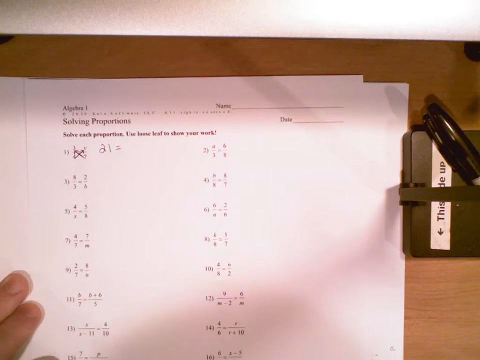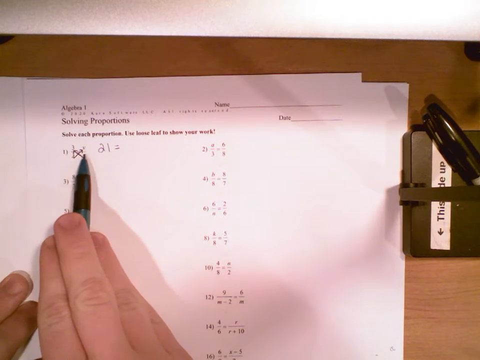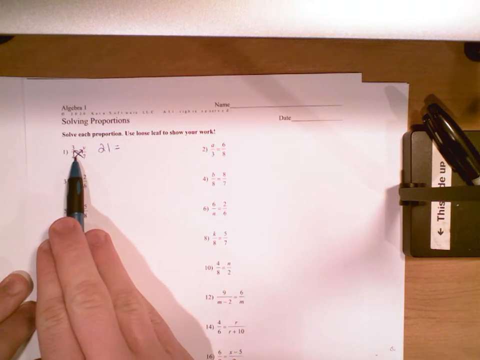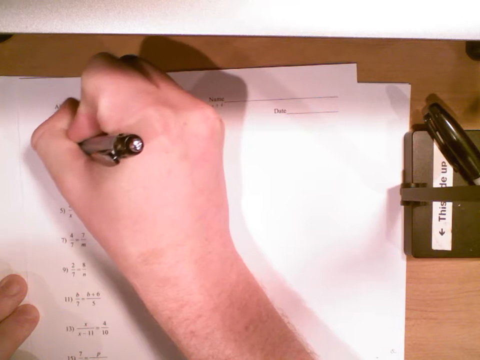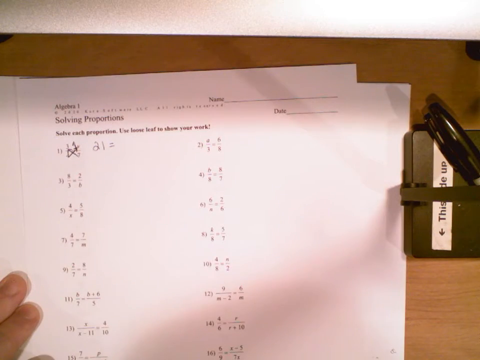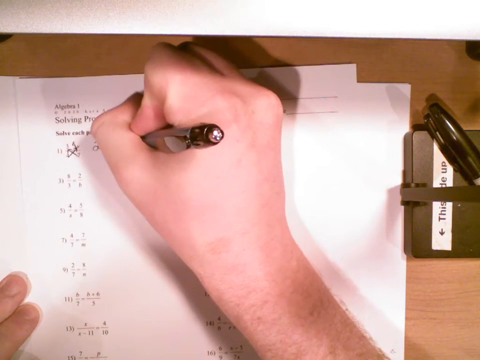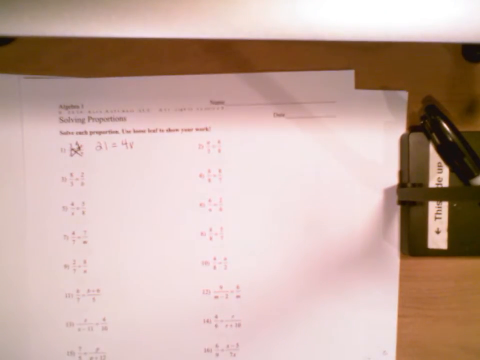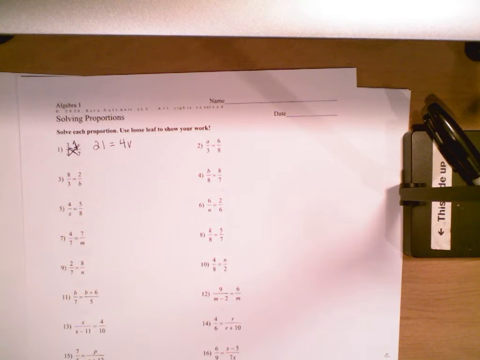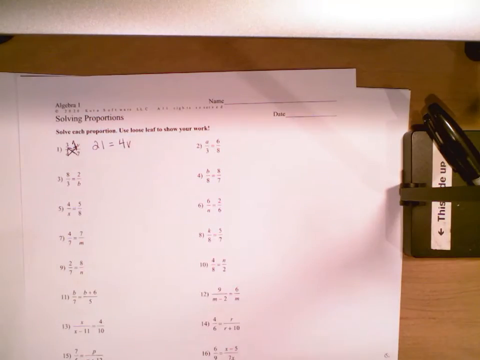My next arrow that I haven't solved yet is going from 4 to V. 4 times V, or 1V, you can also put your 1 there. 4 times 1V would be 4V. And this is where my equation would end up. So 21 equals 4V.